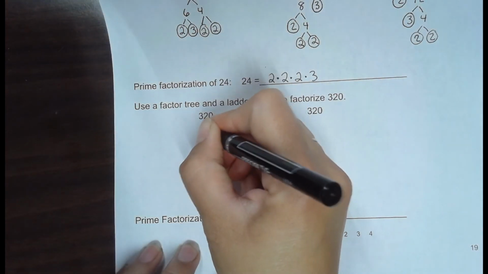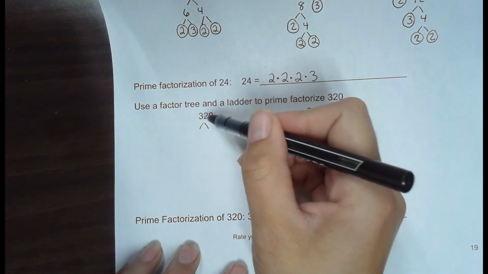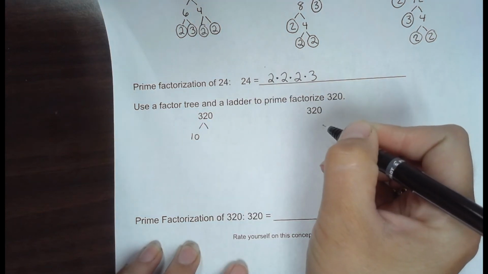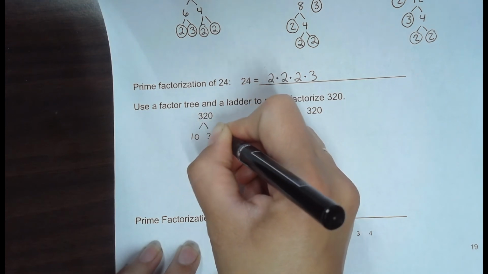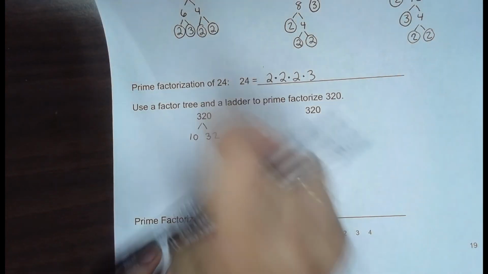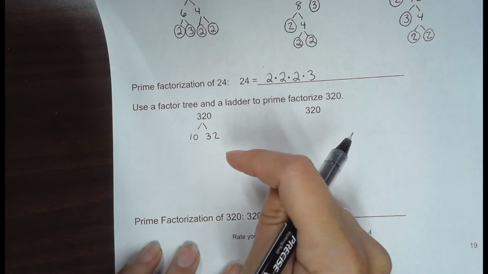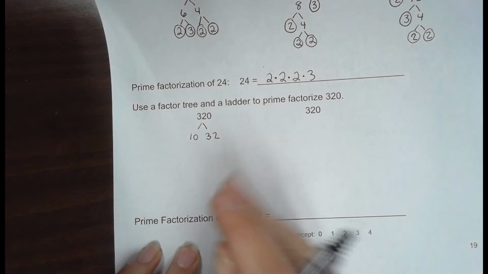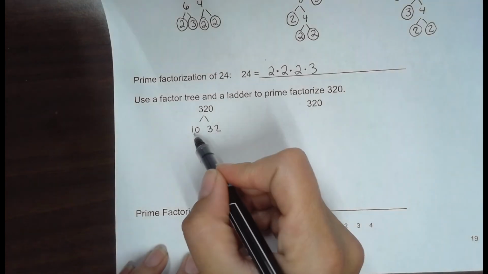So factor tree here. 2 things that multiply to give me 320. Okay, easy one, it ends in 0, so I know 10 times something is going to give me 320. 10 times what? 32. So even if it's not a small number that you automatically know, like 24, you can break it down. We know it's an even number. I could just divide by 2 if I wanted. Remember, there's multiple trees. As long as you're dividing by a number that really does go into it, all trees will lead to the same ending.